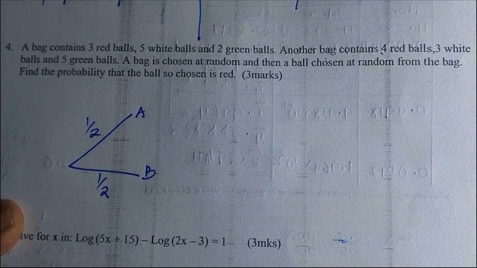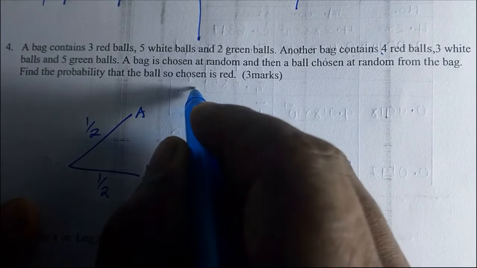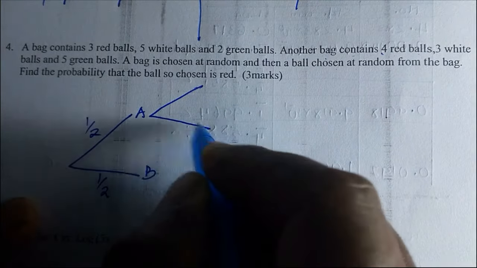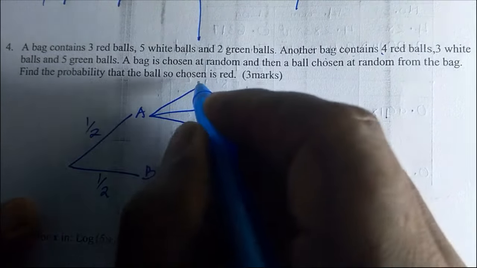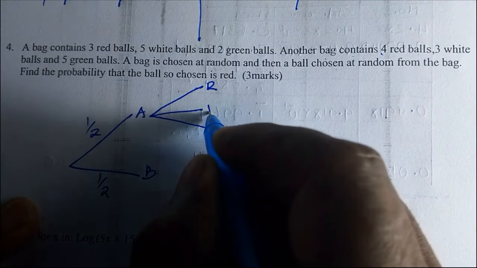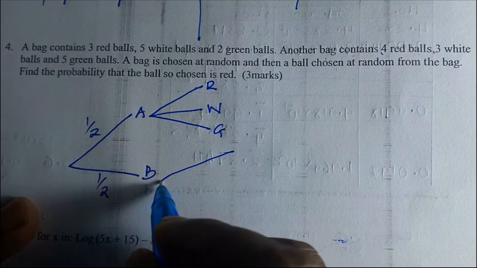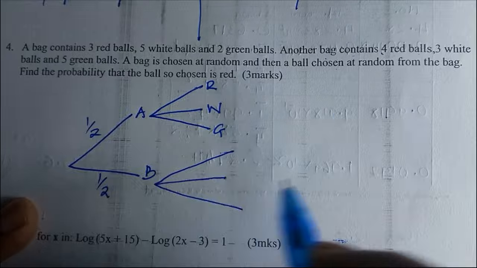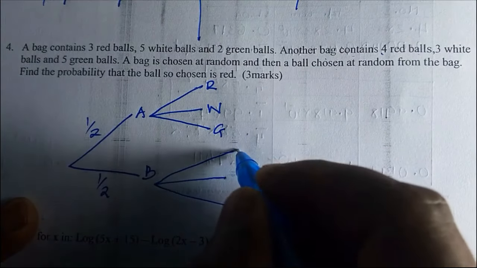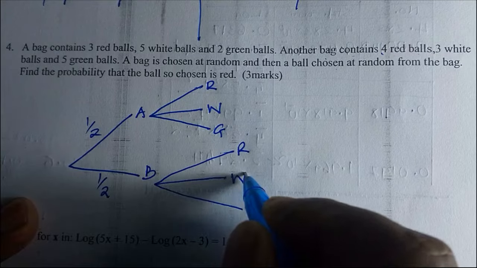Then now bag A contains 3 kinds of balls: one is red, another is white, another is green. Bag B also contains red, white, and green.